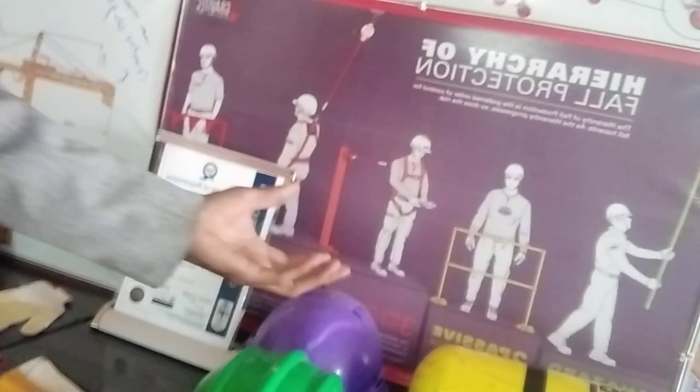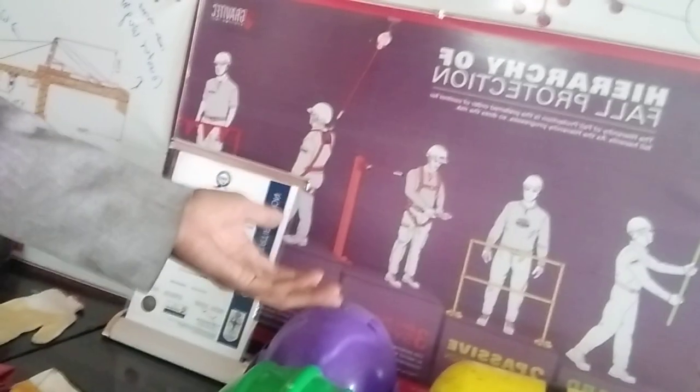Fine. The next part is non-respiratory PPEs. We start from the head. We use a safety helmet, which protects us from the falling object hazard. Helmets also have classes: A class, B class and C class. A class and B class helmets protect us from electrical shock as well as the falling object hazard.